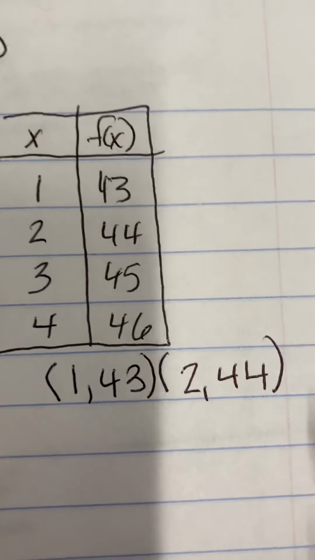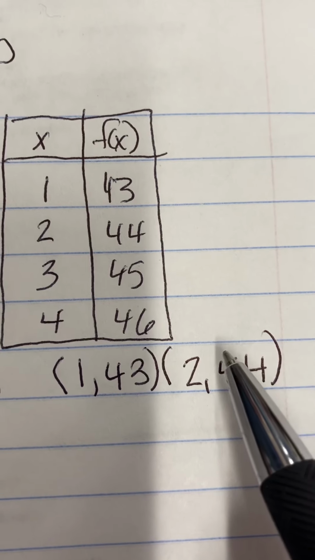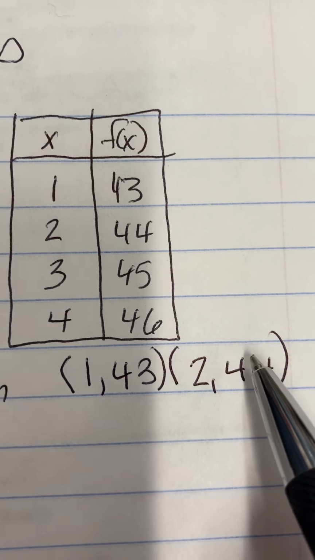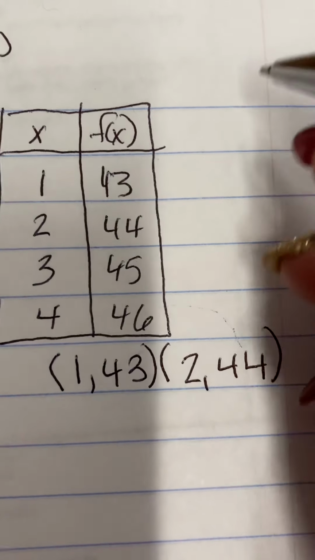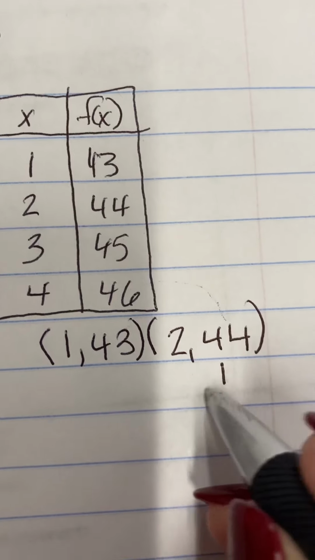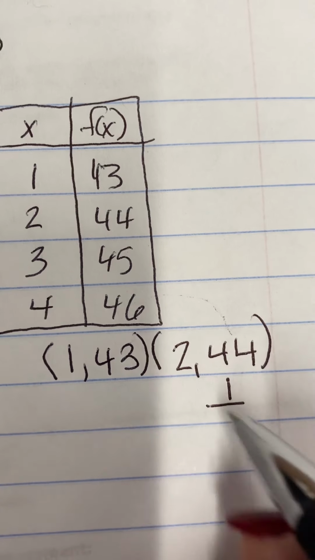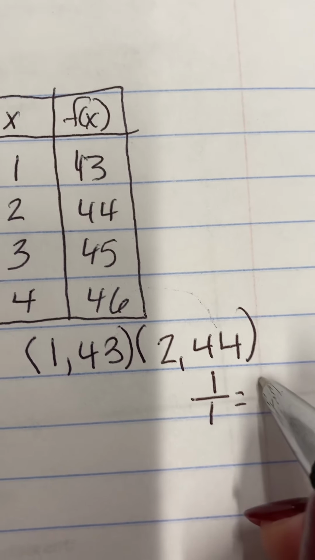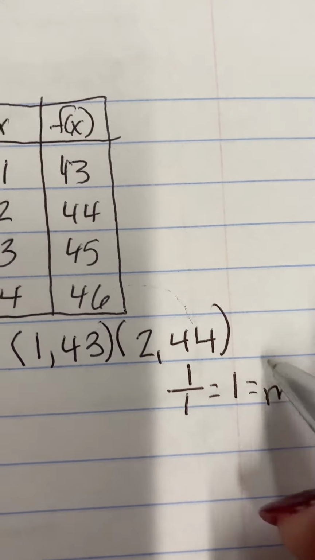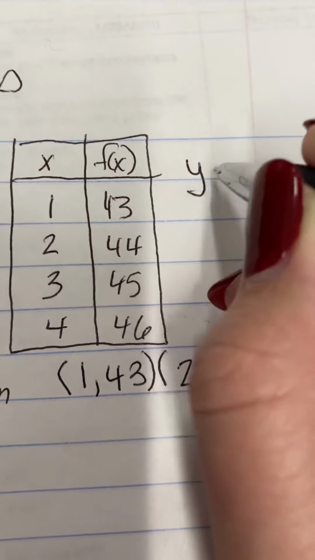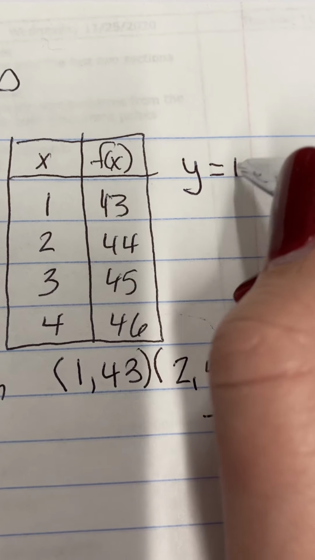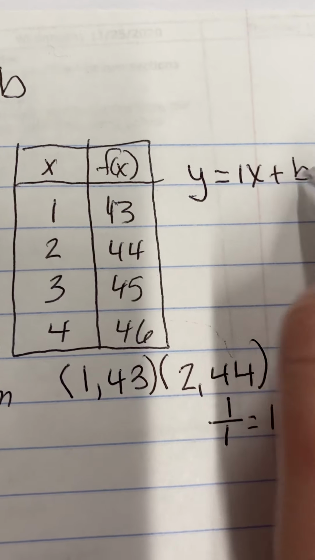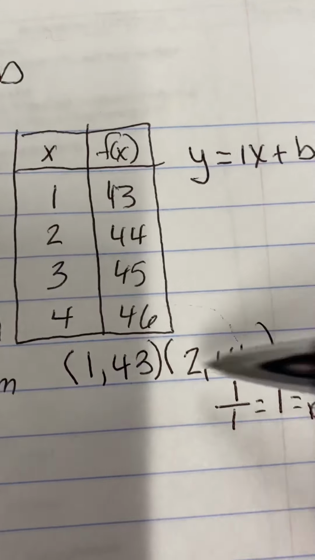Okay, this one should be pretty easy because the subtraction here is easy. First thing, again, you are going to find your slope. So you take 44 minus 43, which is 1. Then you take 2 minus 1, which is 1 also. 1 divided by 1 is 1. So what you just found was your m. So right now I have y equals 1x plus b.